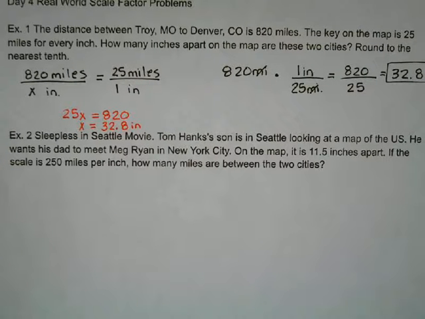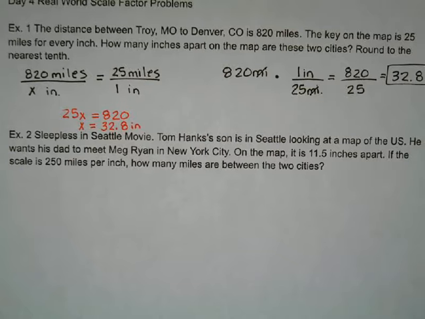In this case, we're talking about Sleepless in Seattle. Good movie if you've never seen it. Tom Hanks' son is in Seattle, and he has lost his mom, and he's trying to find love for his dad. So he is looking at a map. He has found somebody on the radio that he is going to hook up his dad with, Meg Ryan in New York, and he's trying to figure out how far that would be. So he wants his dad to meet Meg Ryan in New York City.